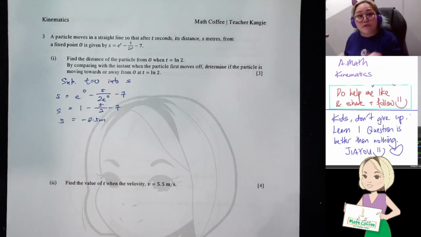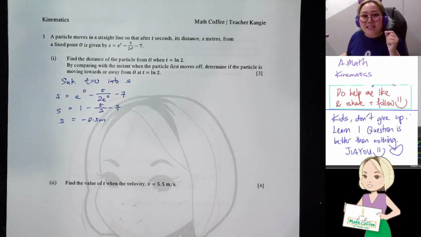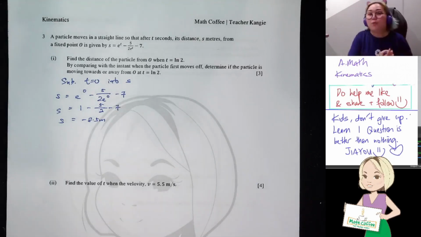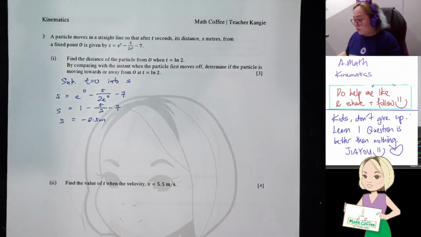But when you confirm that your s is negative, you are not wrong. It simply means that the particle at the start is behind the starting point. You understand? Because the difference between displacement and distance is, displacement is where the object is from a reference point. So I always draw a diagram.